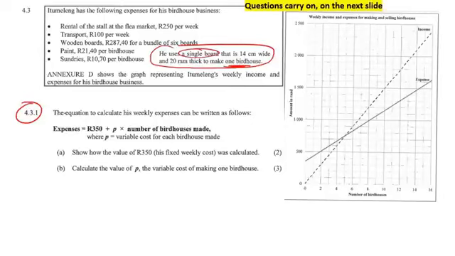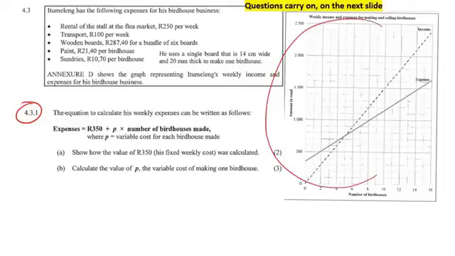That's going to be quite important. Annexure D, which I've attached over here, shows the graph representing Itumeleng's weekly income and expenses for his birdhouse business.